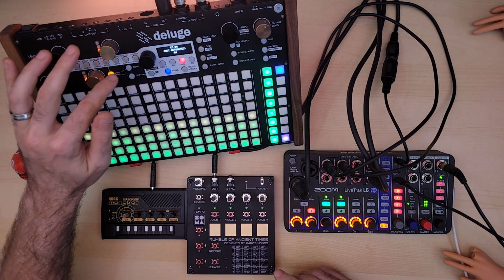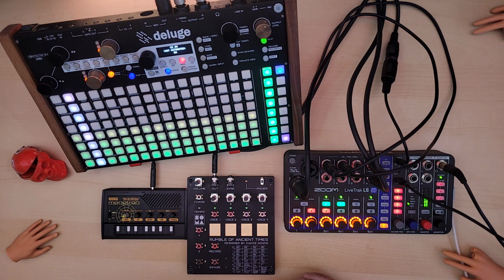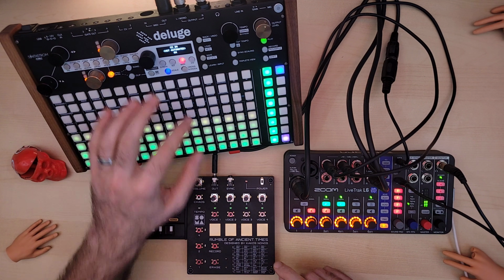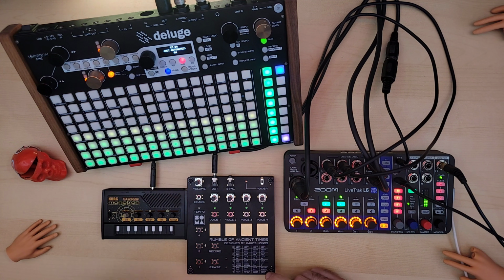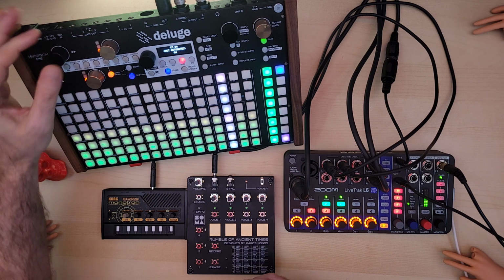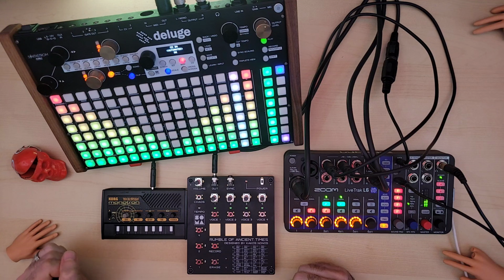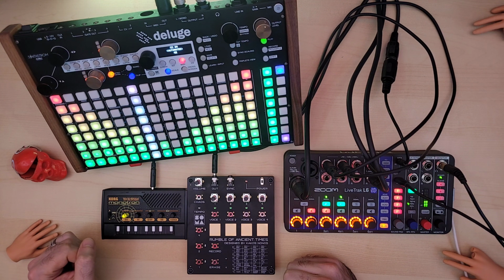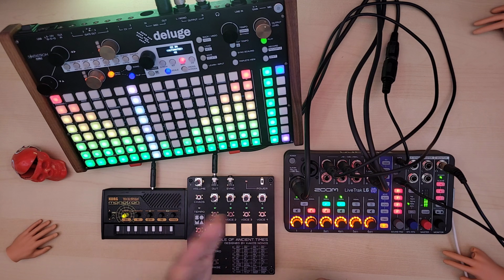Okay. I'll turn off the Monotron for now. Actually, and the Deluge. We can just mute that track. And now we've got our mid-level amount here. Let's just give it a sweep. So now the mids of the Rumble of Ancient Times are coming up and down.